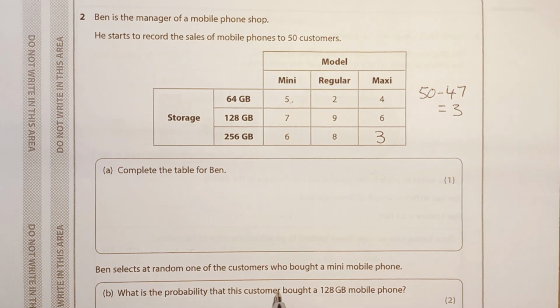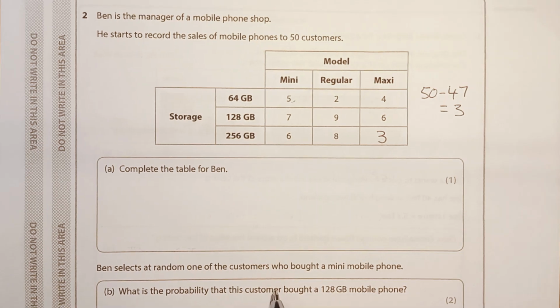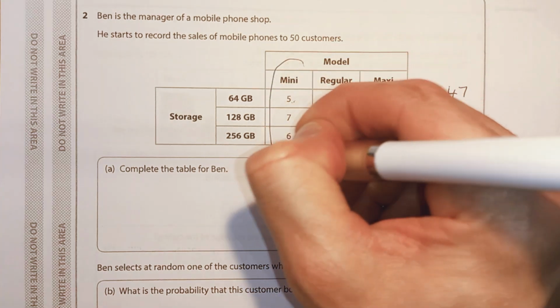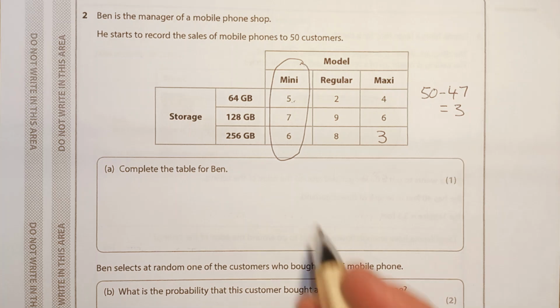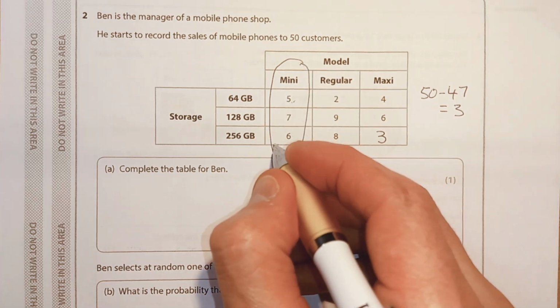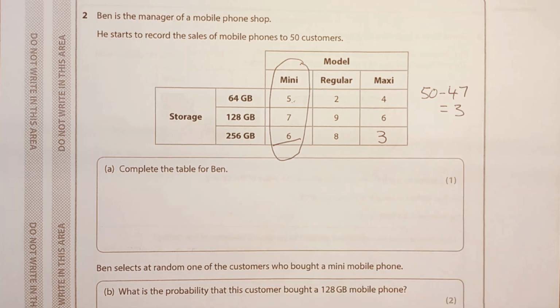Then they say, Ben selects at random one of the customers who bought a mini mobile phone. Okay, he bought a mini mobile phone, so we're only interested in those. What's the probability that this customer bought a 128 gigabyte mobile phone? So because we're only interested in those, we want to know the total of these.